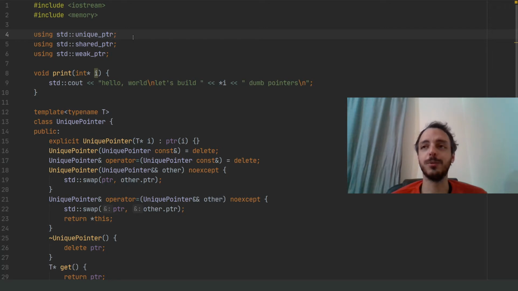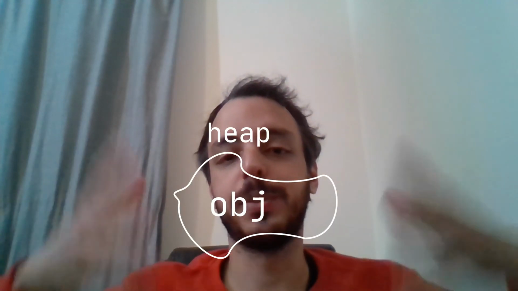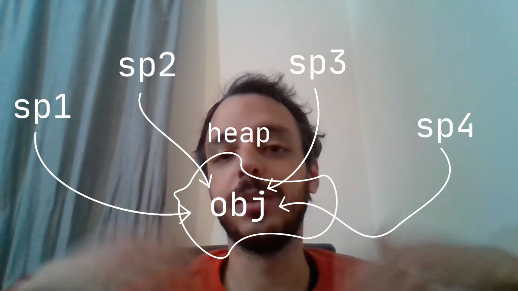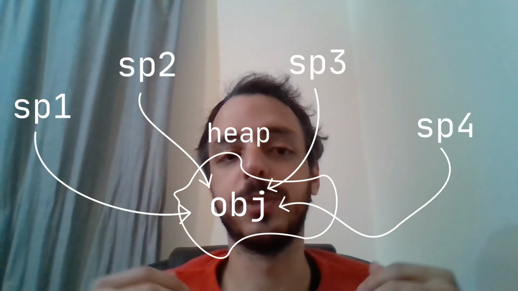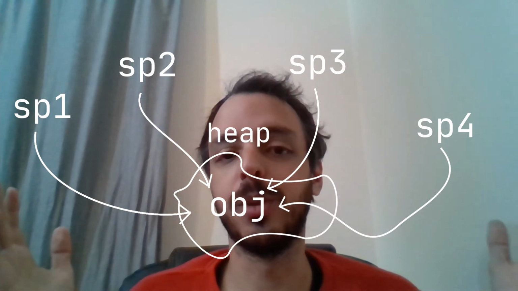But what if we really wanted to copy it? What if there was an object and I need many pointers pointing at that object, but then I don't know which one will go out of scope first, so I don't have a single owner of that pointer to delete it. So what can I do to make sure that the pointer gets deleted exactly once? Remember, if it doesn't get deleted, it's a memory leak. But if it gets deleted twice, it's a double delete.